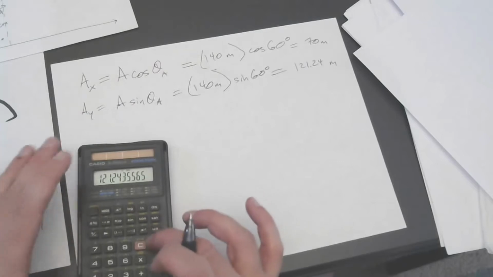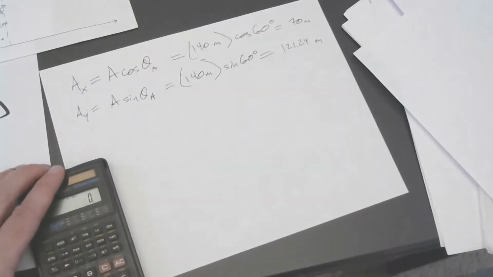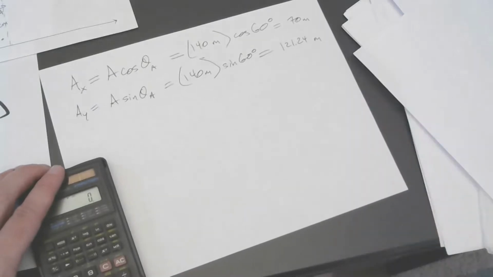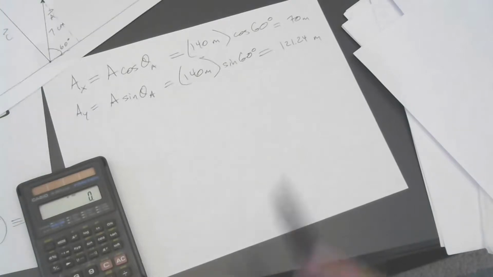So memory input. And now it's time to convert these Cartesian components, which we know, into polar. No, we don't need to do that. Yeah, let me step back. We don't need the polar components of A. We're already given those. We need to add the x and y components of A and B to get the x and y components of C.